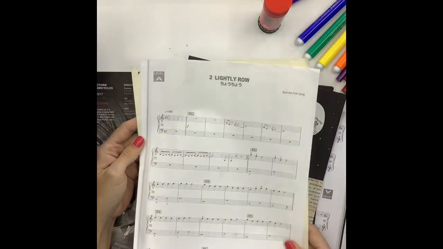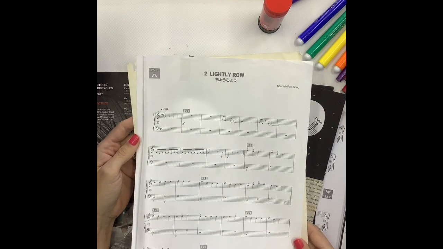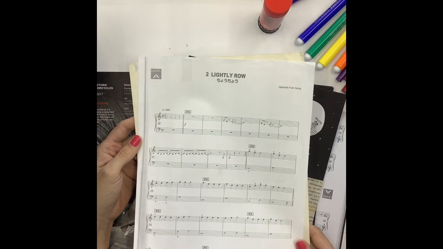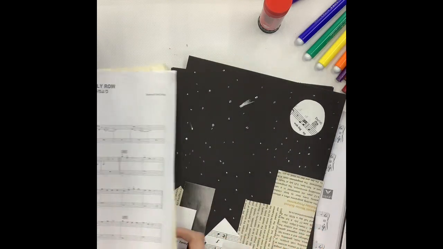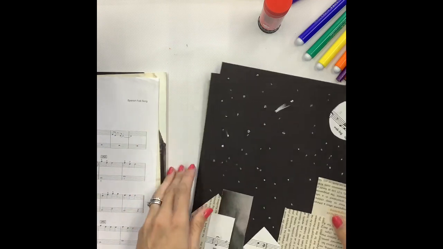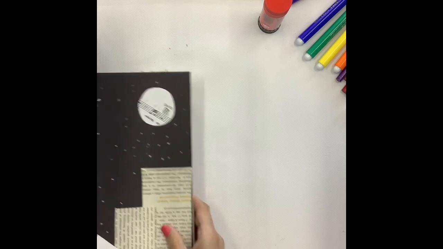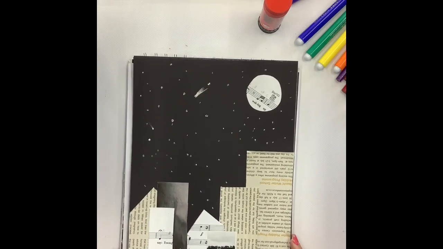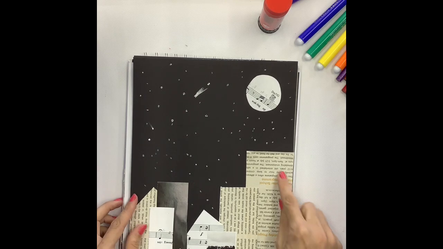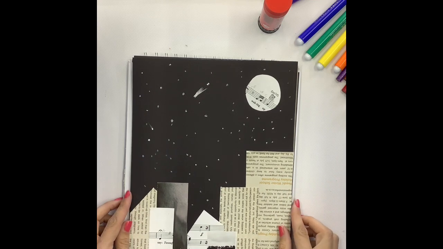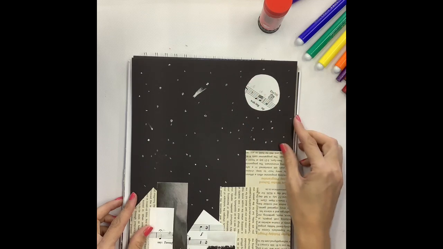You can use music paper if you are musical and you have any books of music lying around that you can perhaps photocopy or that you're not using anymore. Music sheets are quite fun to use. Otherwise, you can just use newspaper or magazines, anything that's lying around your house, wrapping paper, anything like that, guys. So for this example, I've just kept it black and white. So it is monochromatic, black and white, and I've used newspapers, magazines, and music sheets.